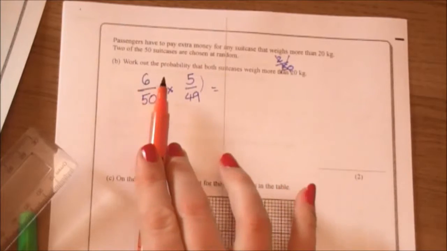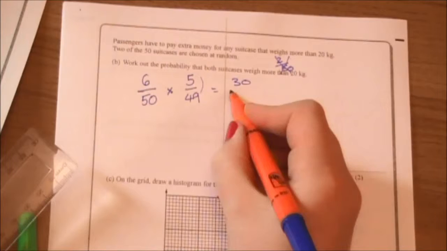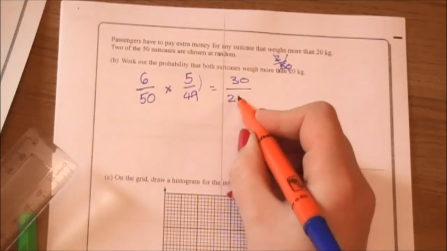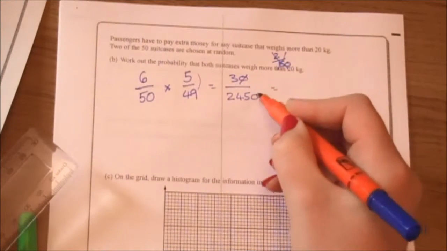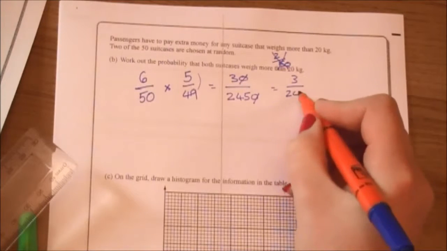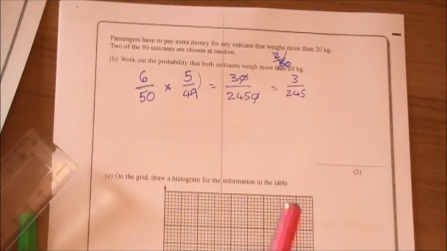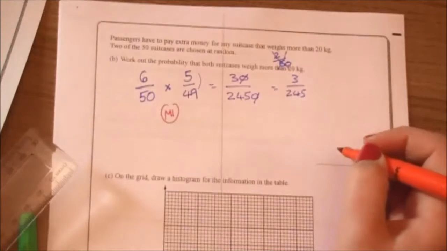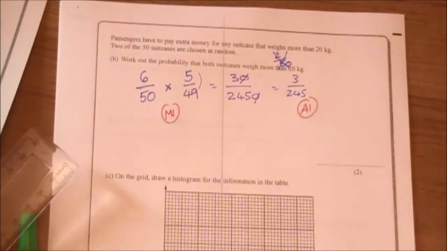Multiplying fractions is the nice easy one where you go straight across. 6 times 5 is 30. 50 times 49 is 2,450. I can cancel this down by dividing both by 10, and that will leave me with 3 out of 245. So this was a 2-mark question. You get 1 mark for doing the individual probabilities, and you get the 2nd mark for getting the combined probability correct.